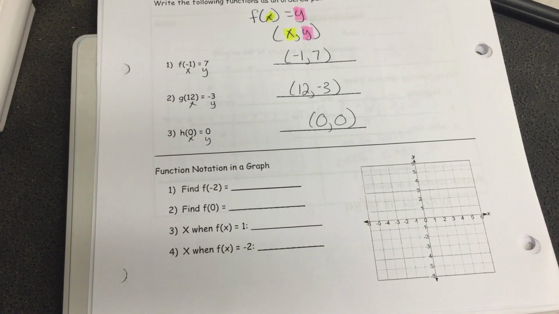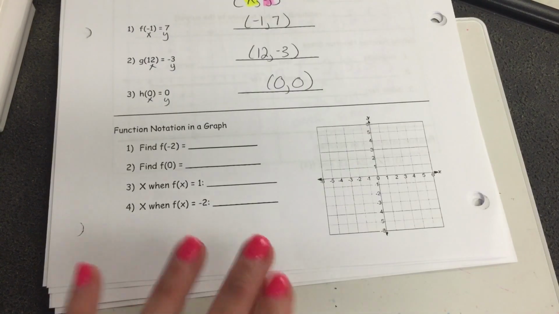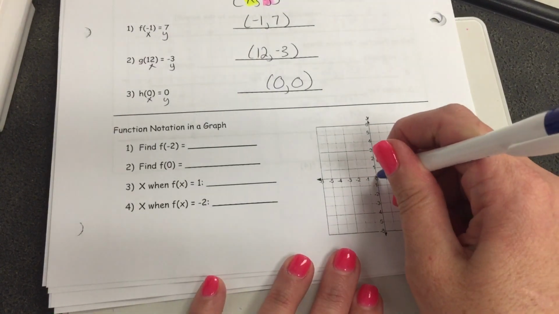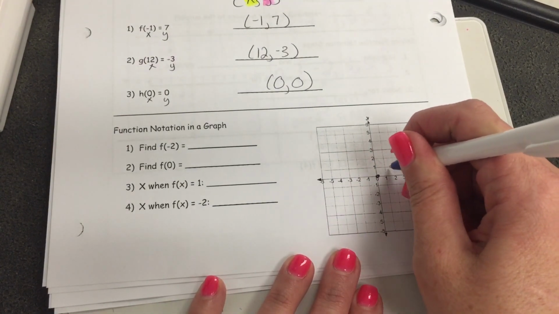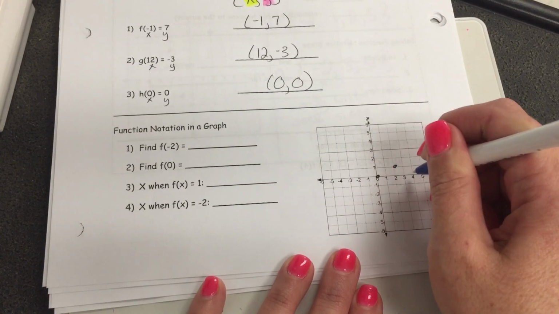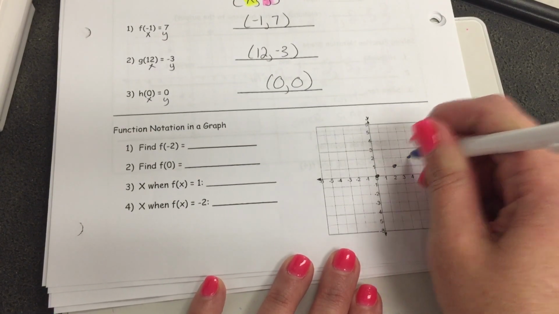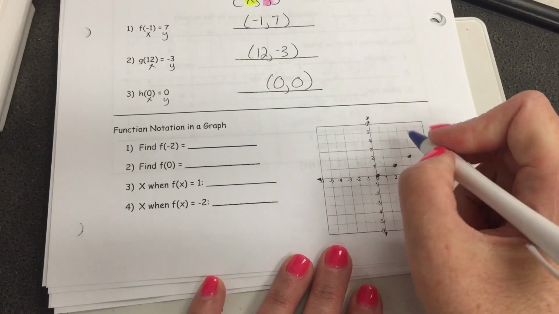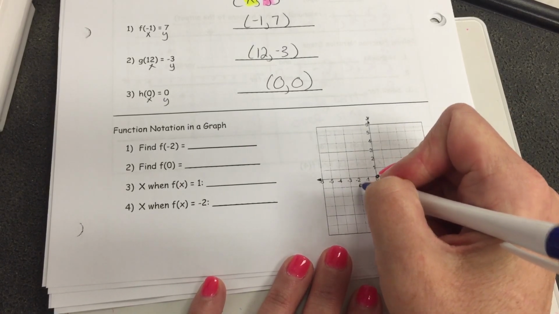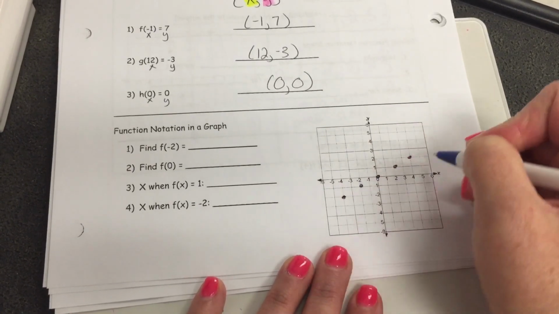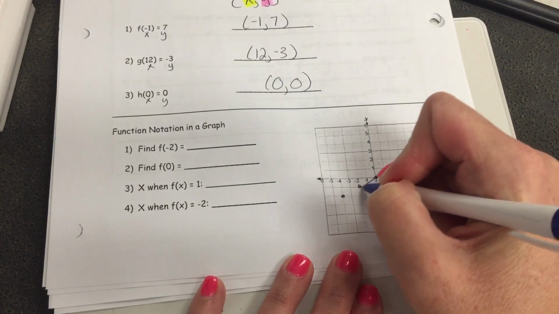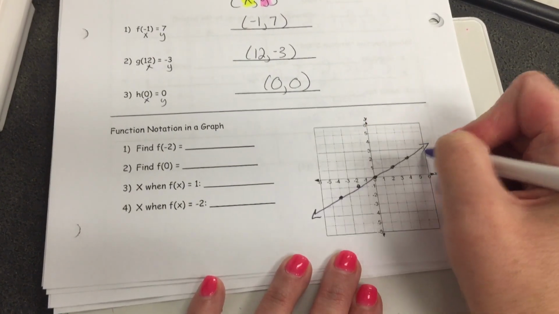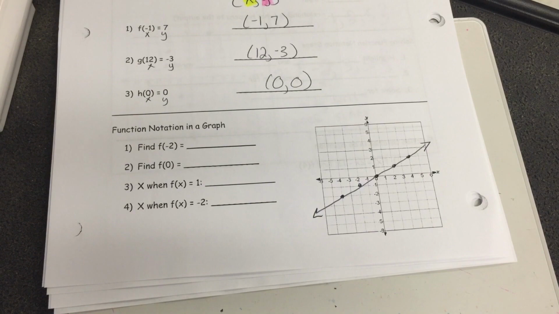Now, if you're looking at function notation on a graph, the first thing I want you to do is graph a few ordered pairs. I want you to graph 0, 0, 2, 1, and 4, 2. And then I want you to graph two more. I want you to go to -2, 1, and -4, -2. Okay? Now, what you're going to have to do is find what is y.